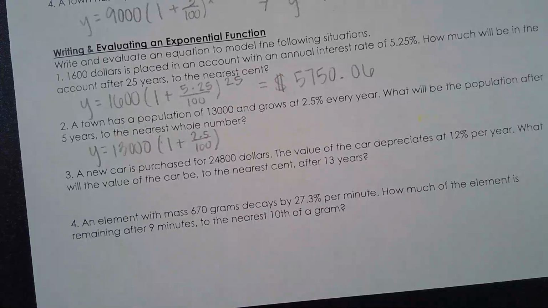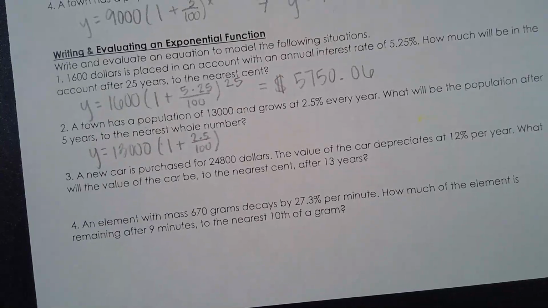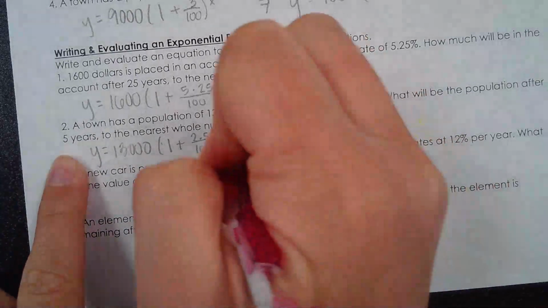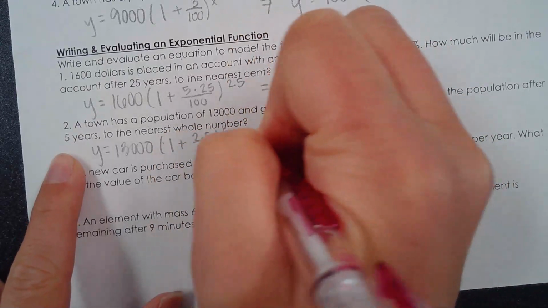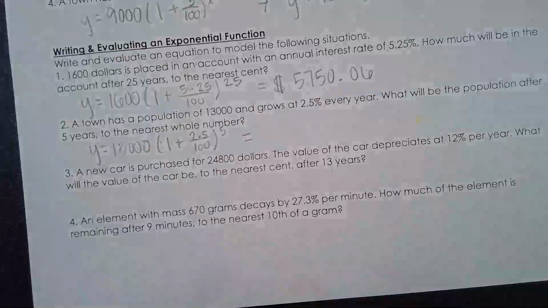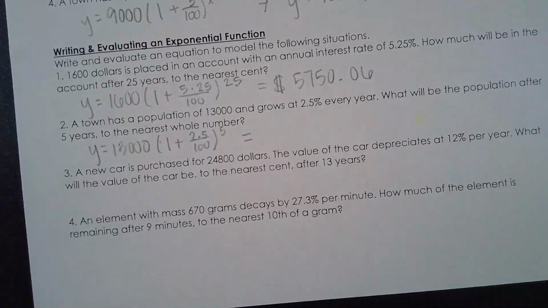And then our X is going to be whatever time they're asking us about. So what does our X need to be this time, Caleb? Yeah, 5, because it just wants to know what it is after 5 years. So we'll put a 5 in for our exponent. This time they want us to round to the nearest whole number. That means no decimals at all, yeah? Okay, so go ahead and type that in, and we're going to round it to a whole number.